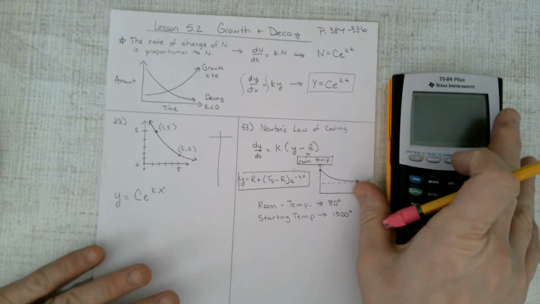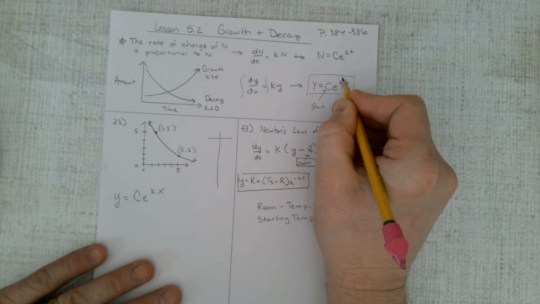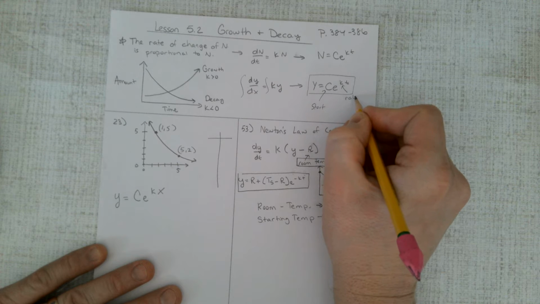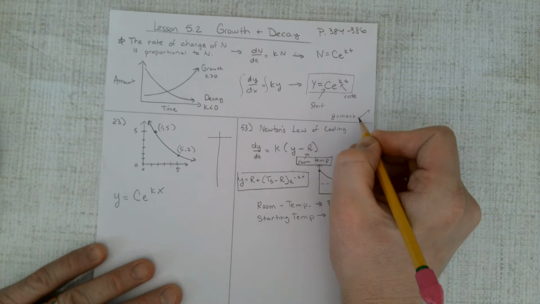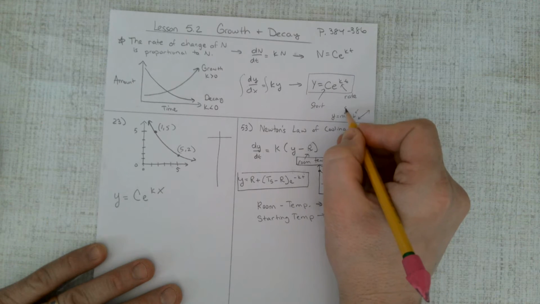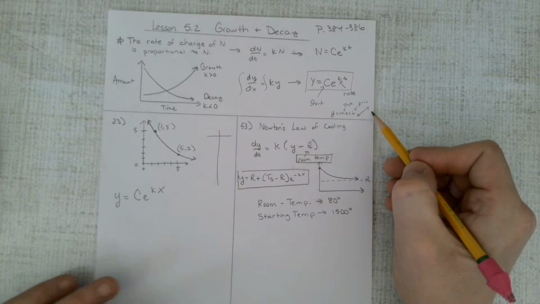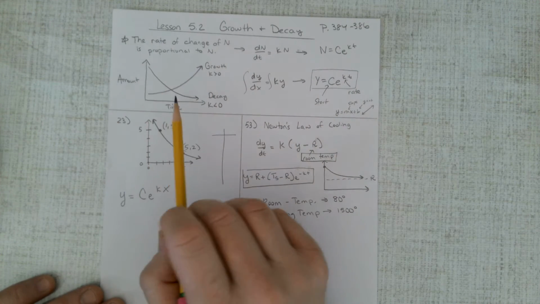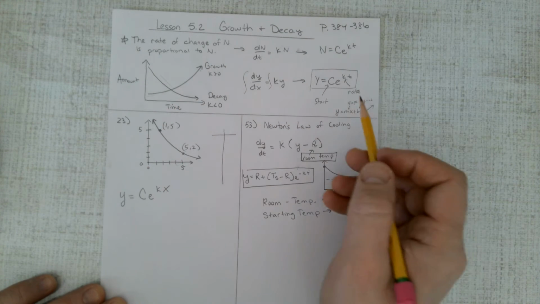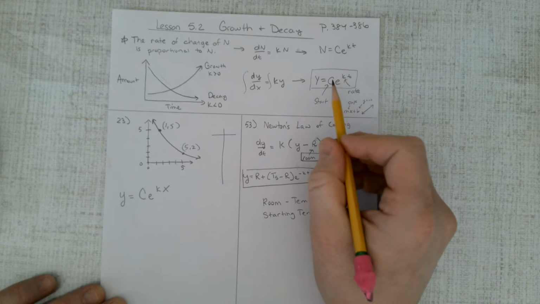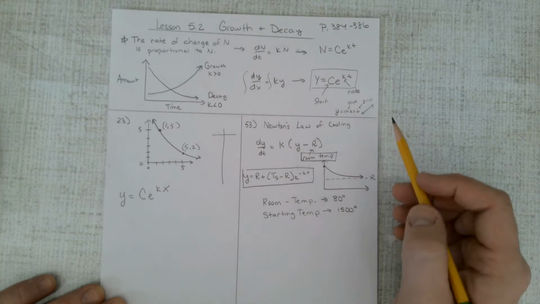On here, C is the starting value, and k is the rate. Very similar to y equals mx plus b, where you have a starting value and a slope. Same kind of idea, except our graphs are not going to be lines. They're going to be curves. If k is positive, it curves up. If k is negative, it curves down. But it's the same idea: a starting value and a rate, just reworked so it makes a curve instead of a straight line.